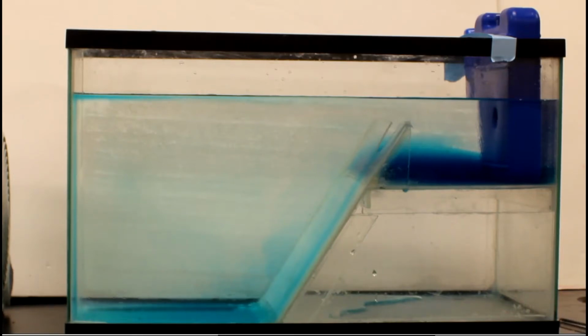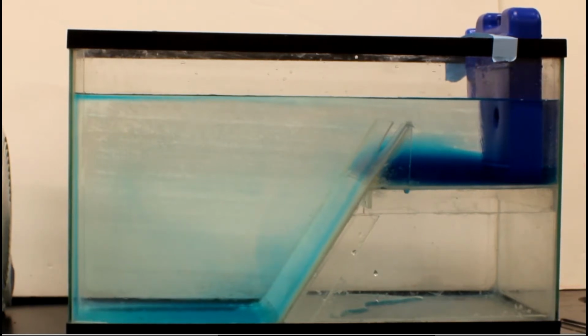This is a model of the Arctic Ocean and the Atlantic Ocean right around Iceland. The Arctic Ocean is on the right and has blue-colored water in it that is very cold, so it stays on or near the bottom. And the Atlantic Ocean is on the left.